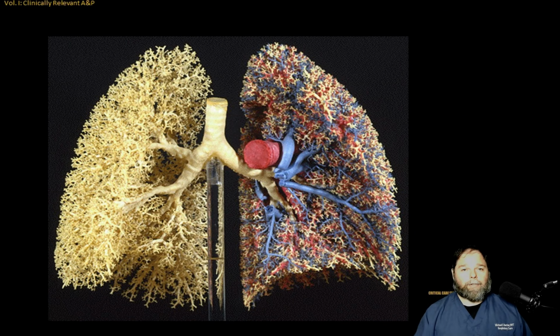So normal cardiac output is stroke volume times heart rate. Normal cardiac output is about 5 liters a minute, give or take. Minute ventilation, that's how much air we move in and out in a minute. So it's your respiratory rate times your tidal volume. A very similar measurement to your cardiac output.